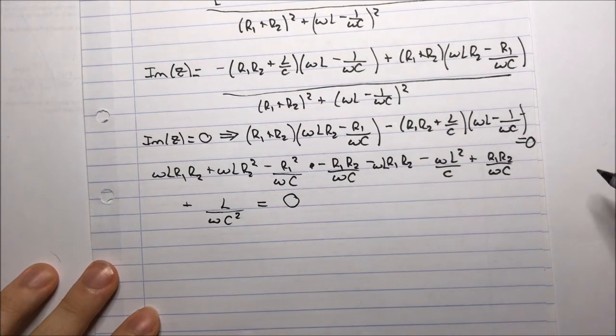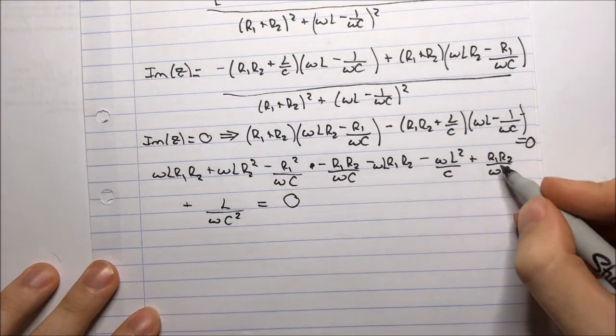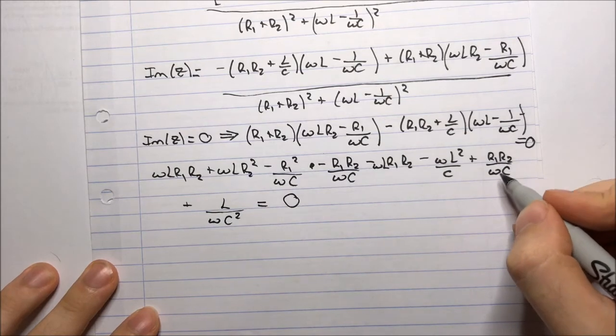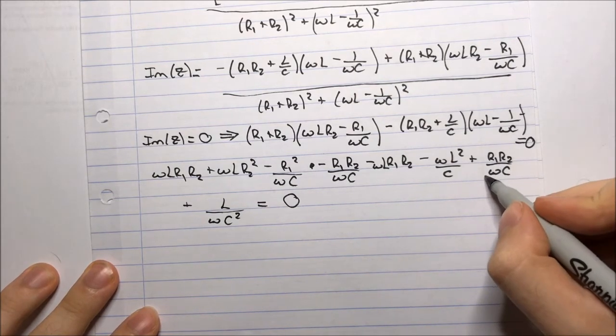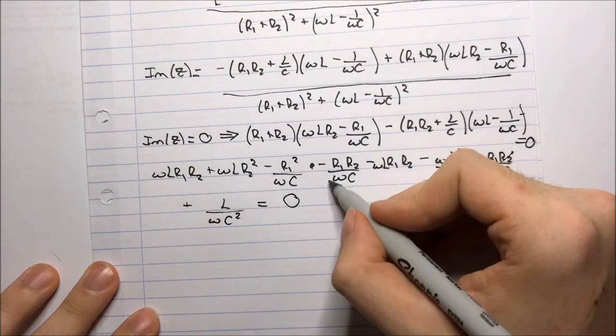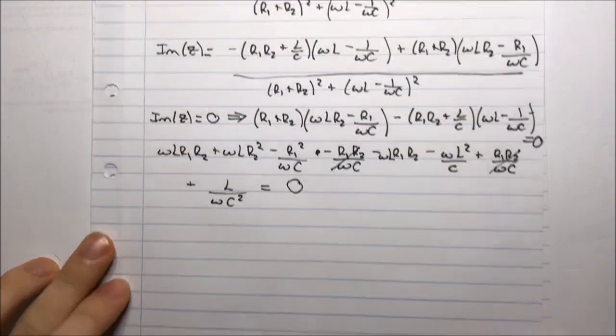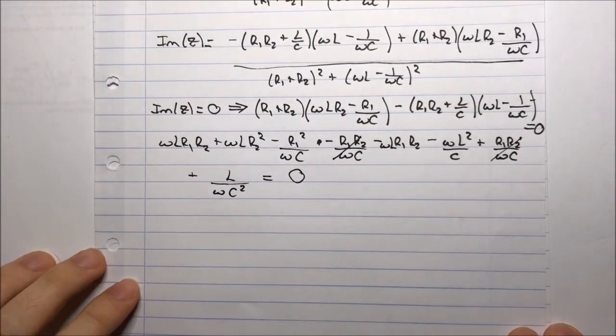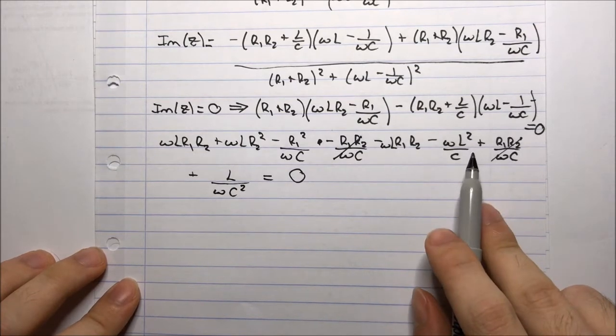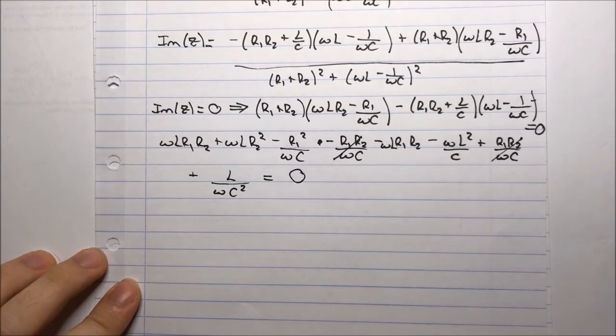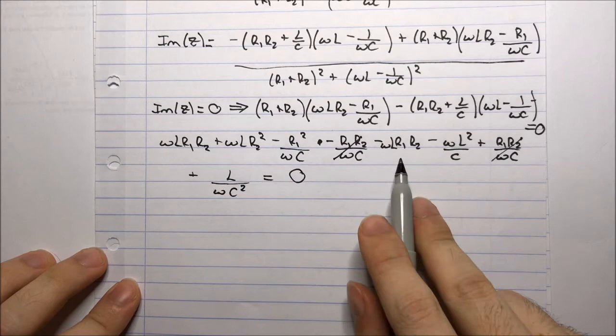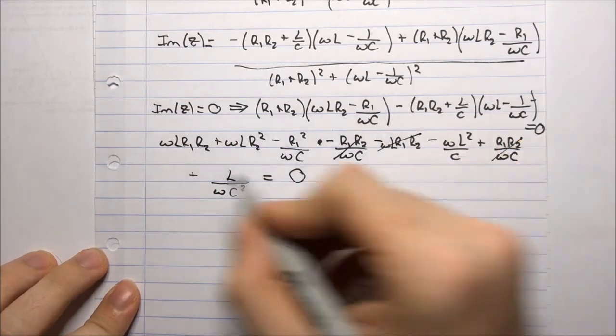And there's a few cancellations here. We can see that there will be a cancellation, where is it? Here, R1 R2 on omega C minus R1 R2 on omega C. Are there any others? Not really. Actually, there is. There's one here and one here.